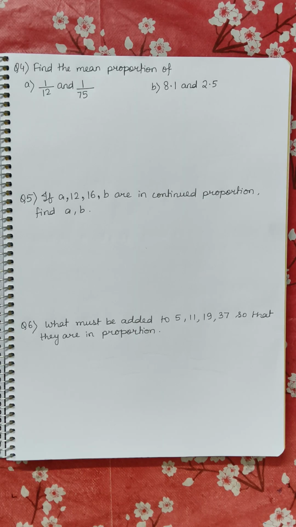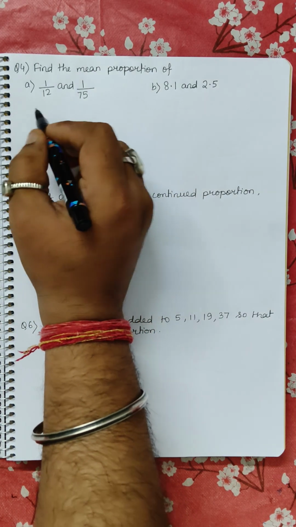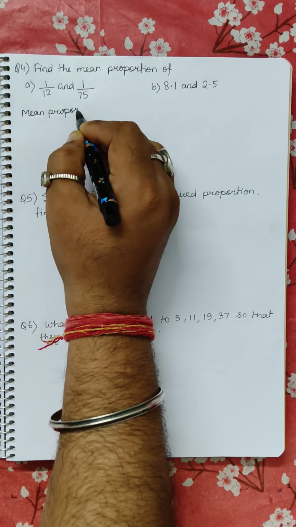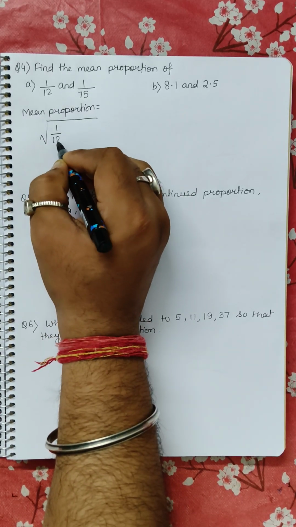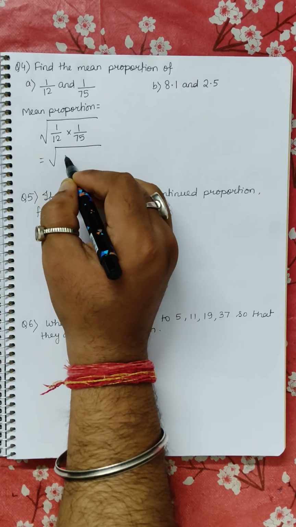See, the fourth question demands that we have to find the mean proportion of 1 by 12 and 1 by 75. Okay, we know that the mean proportion is equal to root under AC. So this is the value of A and this is the value of C. Then mean proportion will be equal to root under 1 by 12 into 1 by 75.